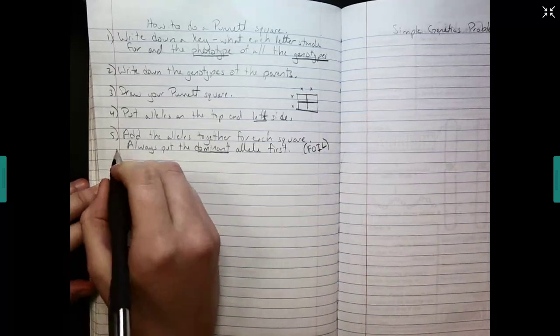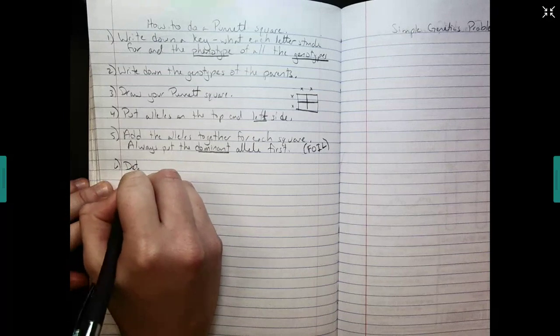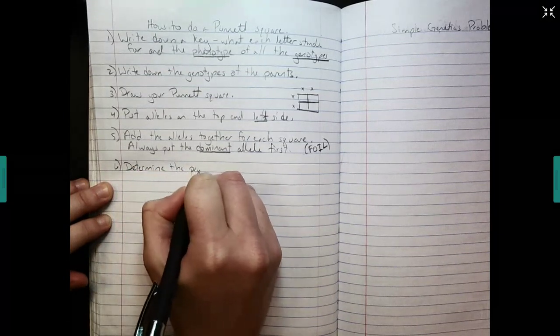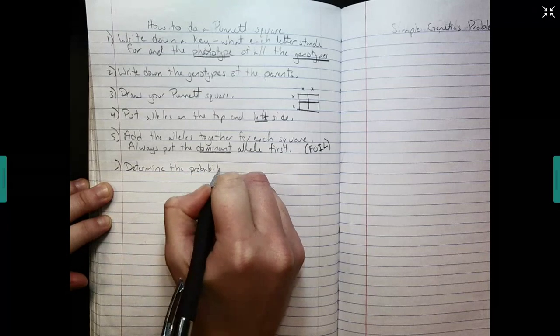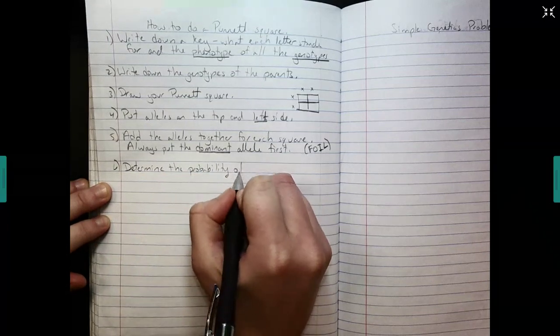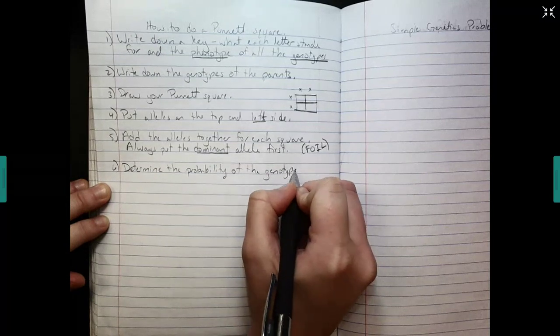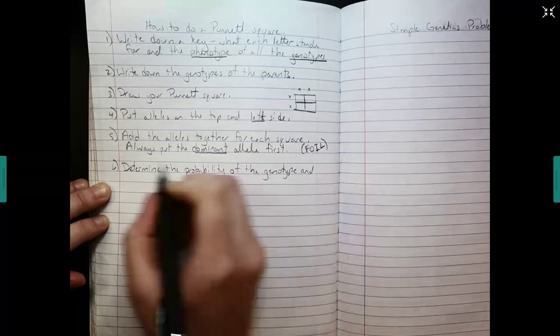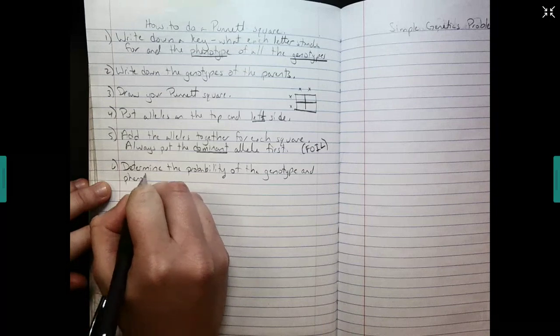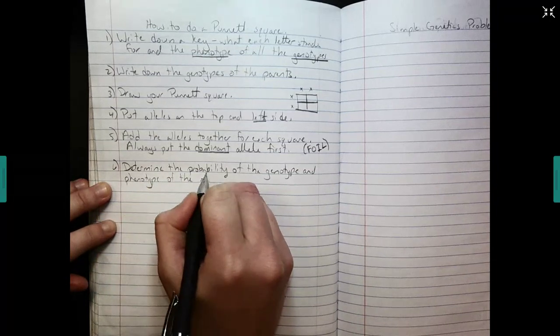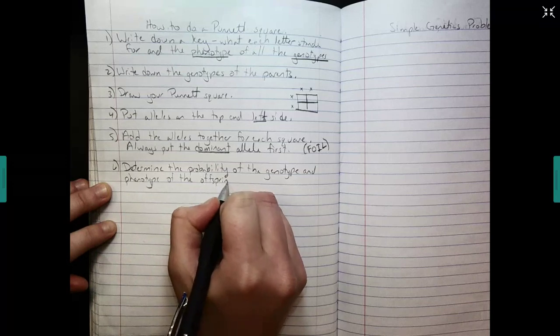And then finally, we can determine the probability of the genotype and phenotype of the offspring, right?